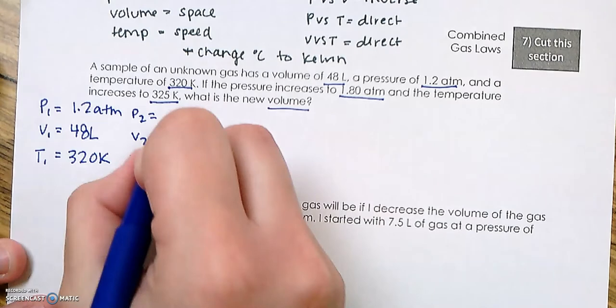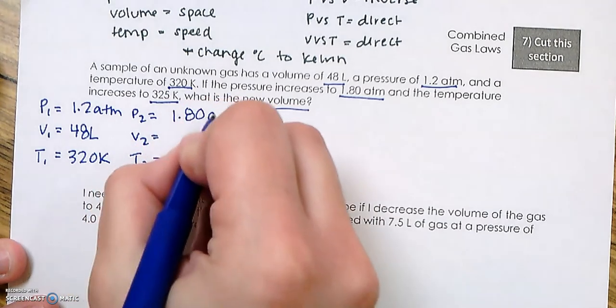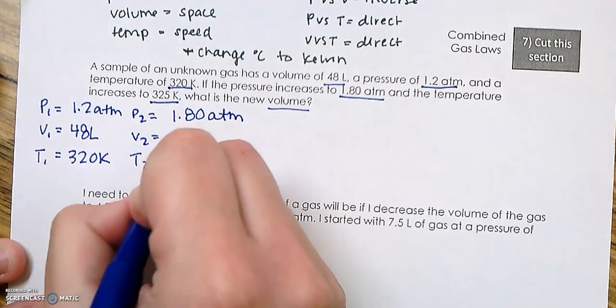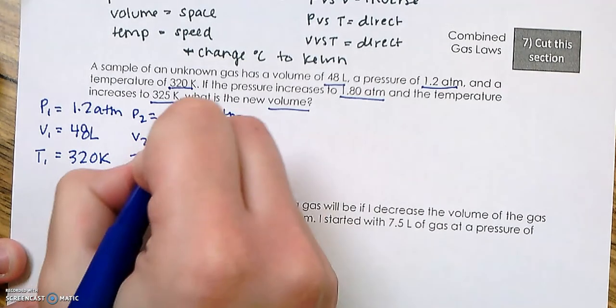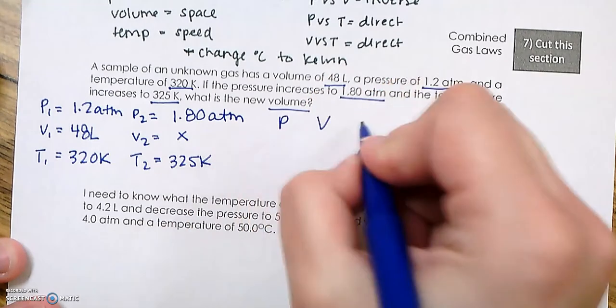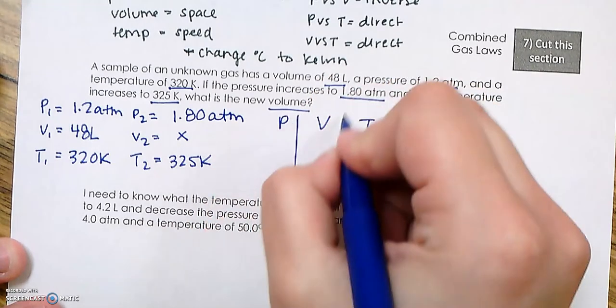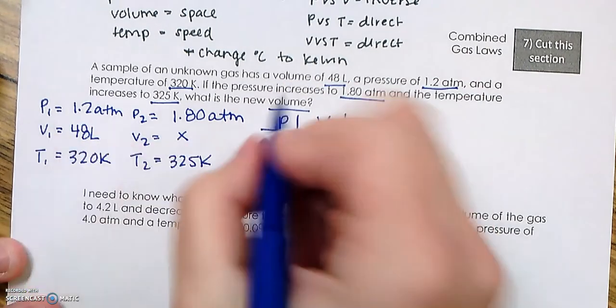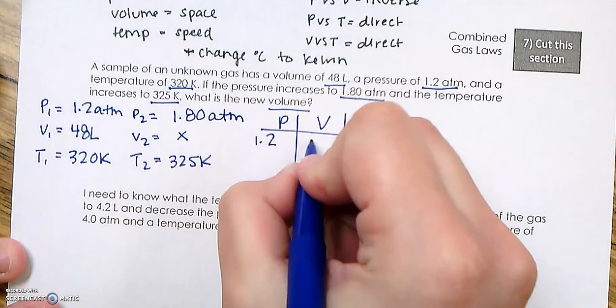If the pressure increases to 1.80 atm, don't leave that 0 off. It's significant. 325 K. What is my new volume? We're going to go ahead and make our table here. Group 1 already has all of its numbers, so we're going to do group 1 in here first.